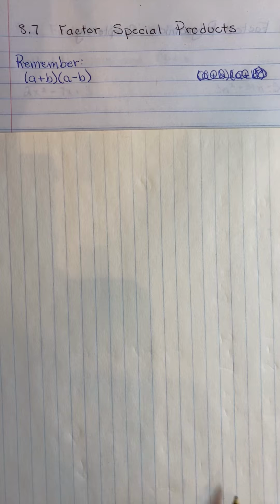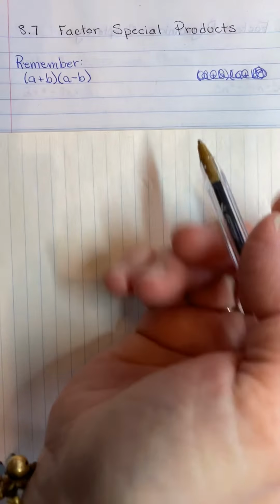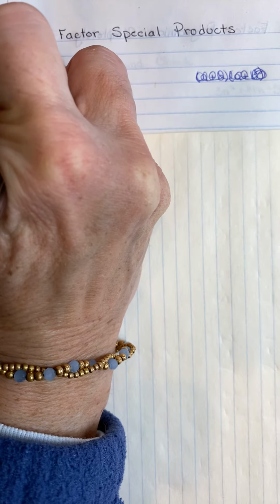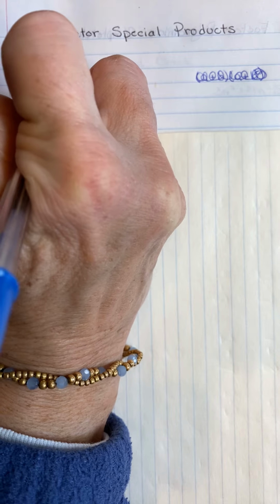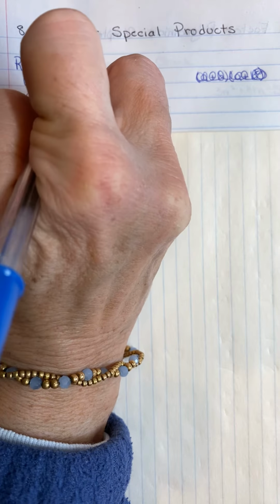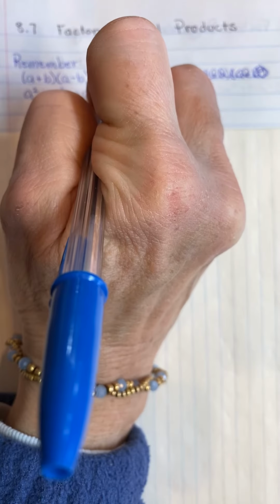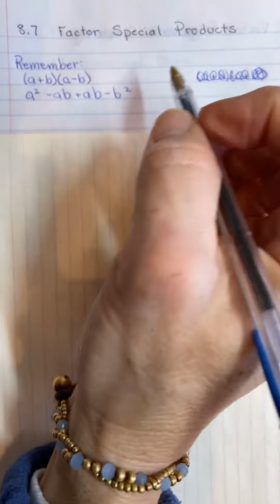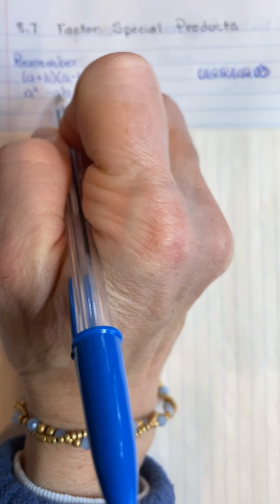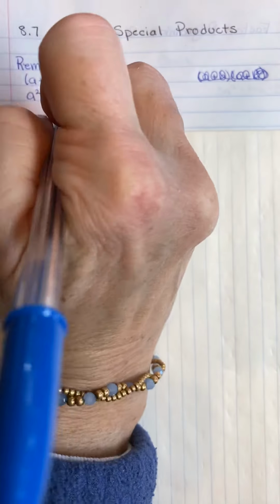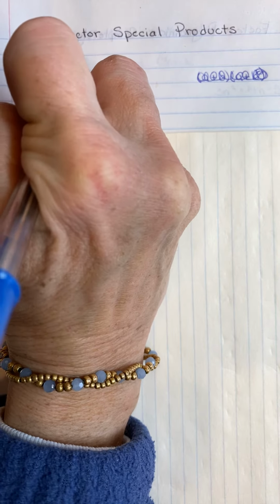So if you remember, when we were foiling a plus b times a minus b, the first would be a squared. The outer is negative ab. The inner is a positive ab. And the last is a negative b squared. What was unique about this is that the outer and the inner are opposites and they're going to cancel out. So we get a final product of a squared minus b squared.